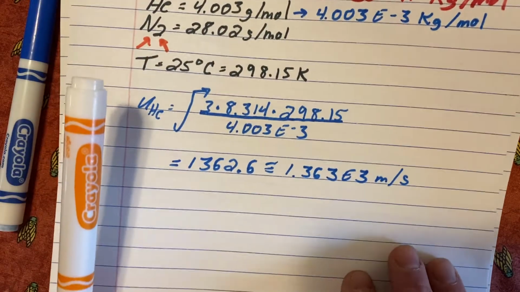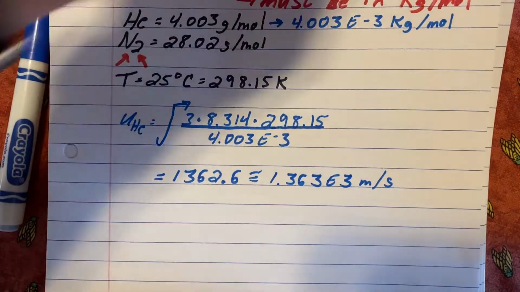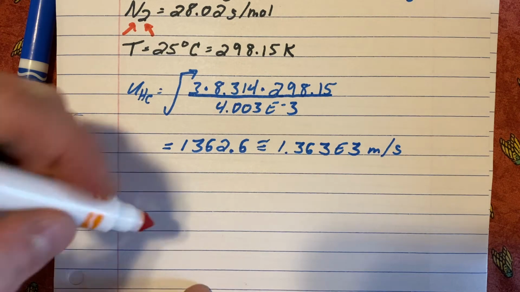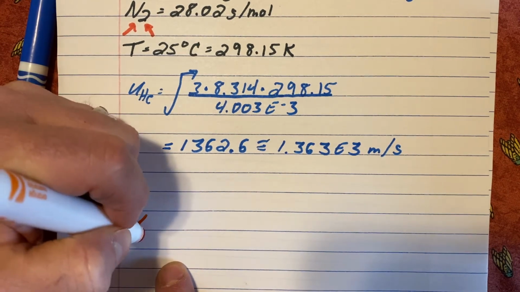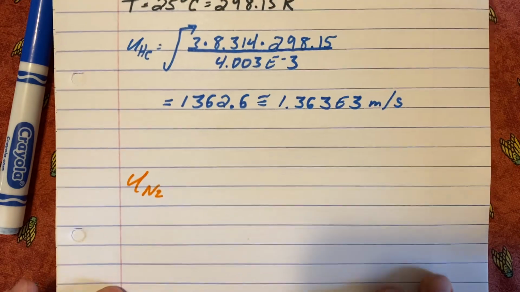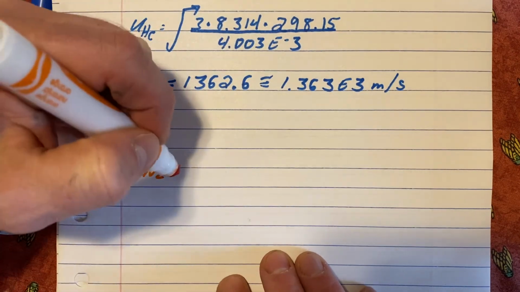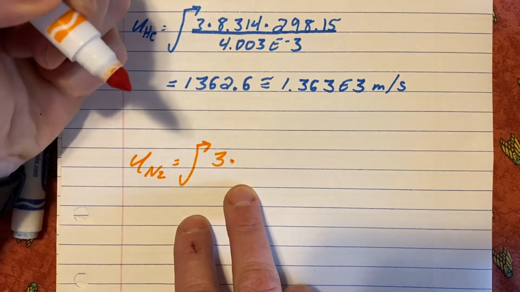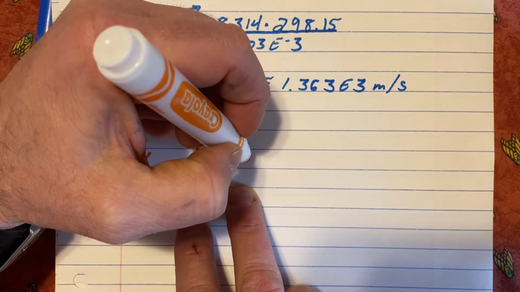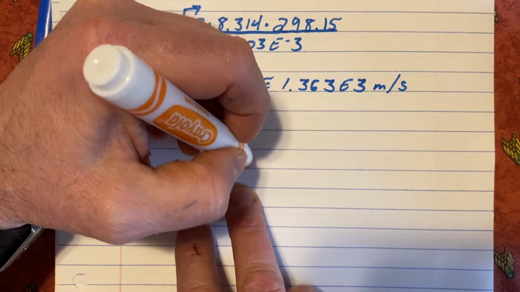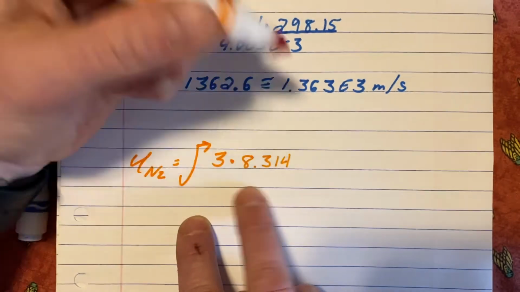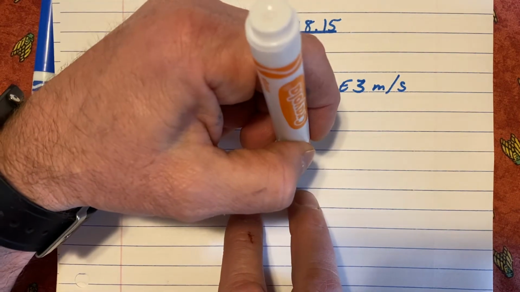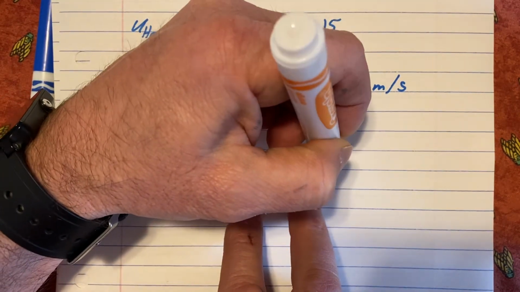Now the next one, the root mean square for nitrogen, if you can believe it, is going to be very, very similar to the root mean square for helium. The root mean square for nitrogen is going to be equal to the square root of 3 times our new gas constant, which we're really only going to be using for the root mean square calculations, times temperature.